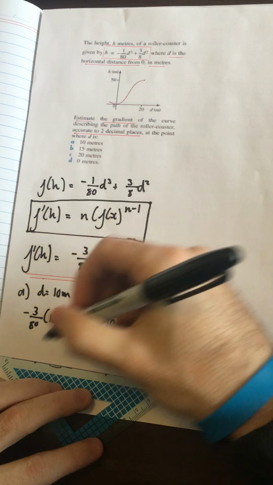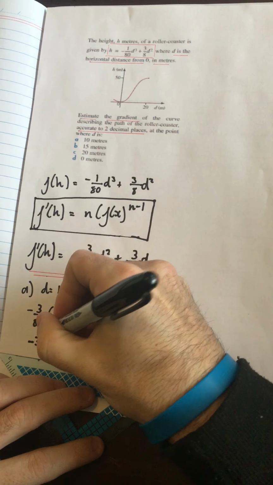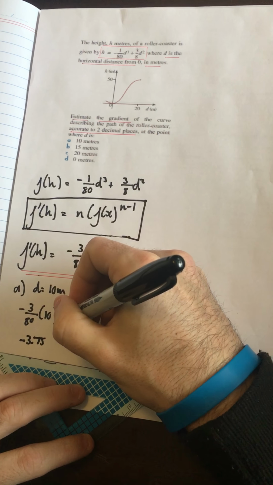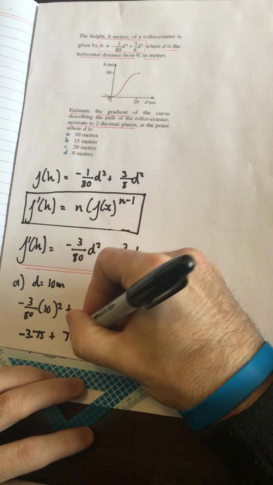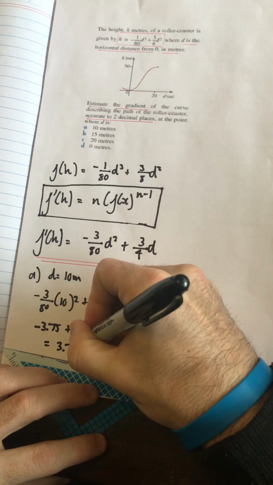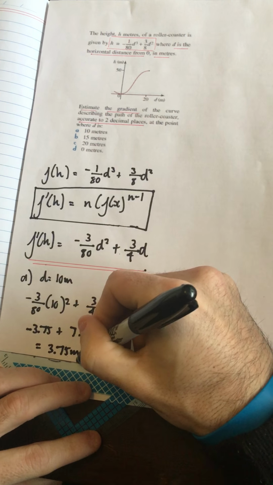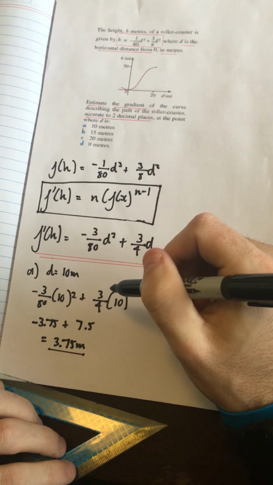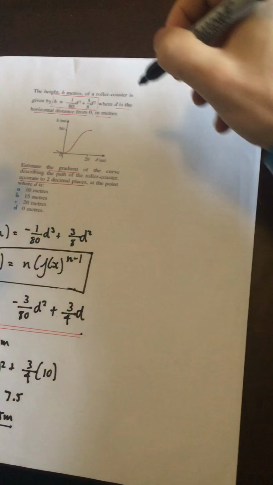We'll plug these all into our calculator, we can get -3.75 plus 7.5, and that's equal to 3.75. So we can see that the curve is actually increasing. I'll explain a bit later on.